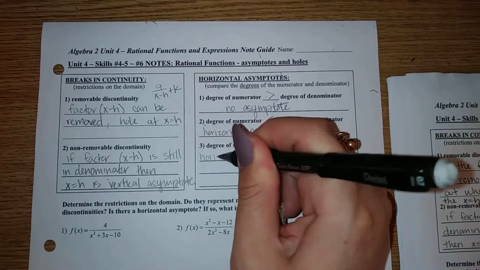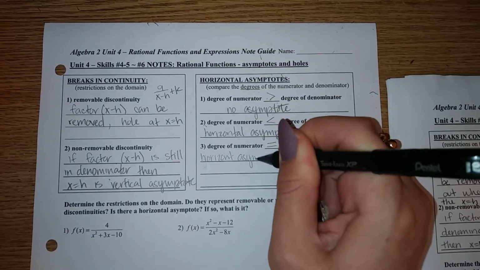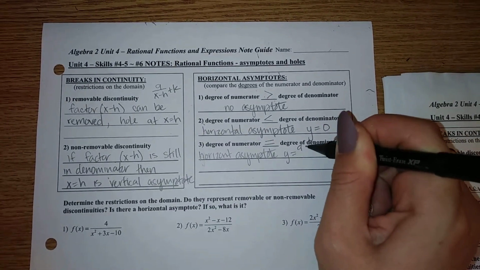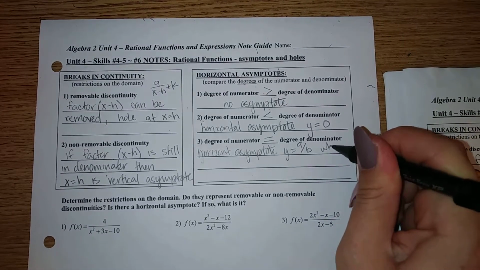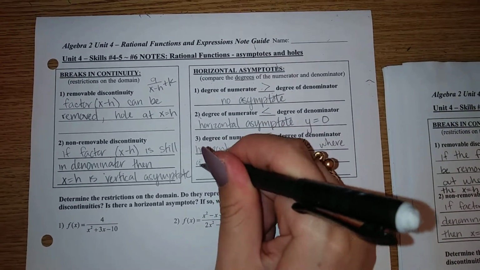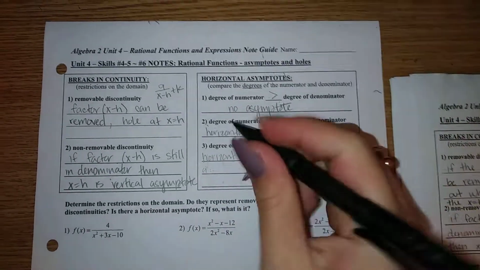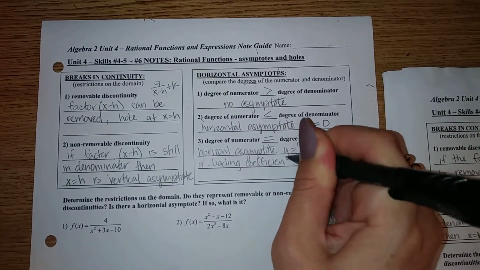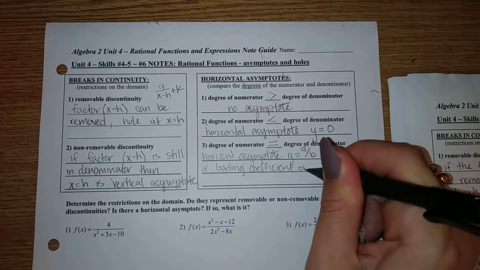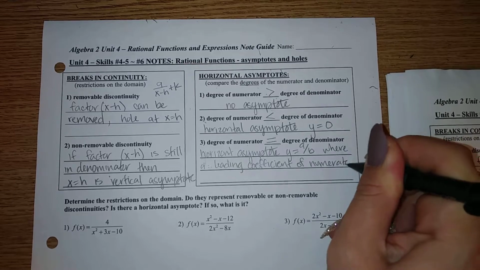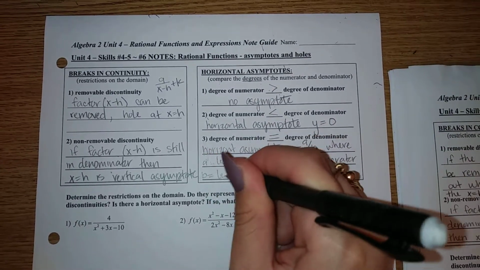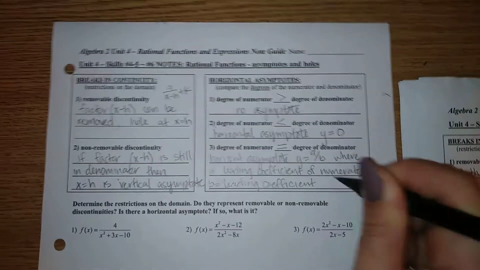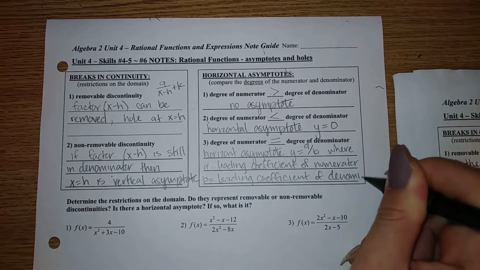Our horizontal asymptote will be y equals a over b, where a is the leading coefficient of the numerator, and b is the leading coefficient of the denominator.